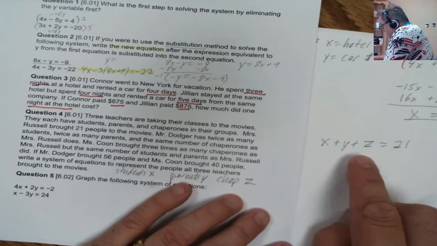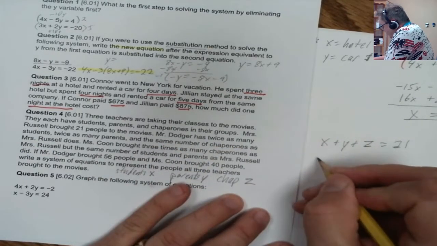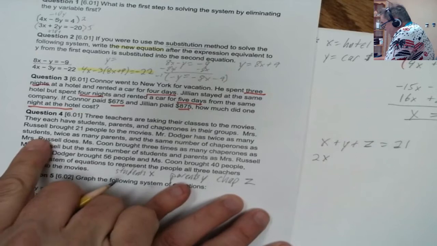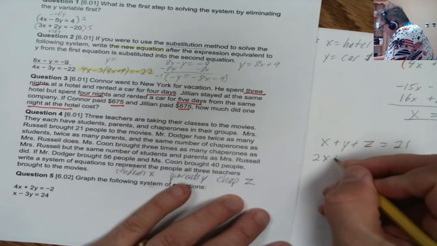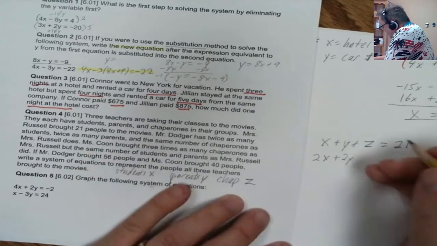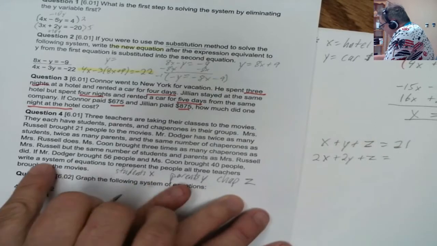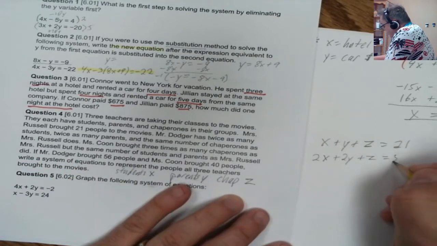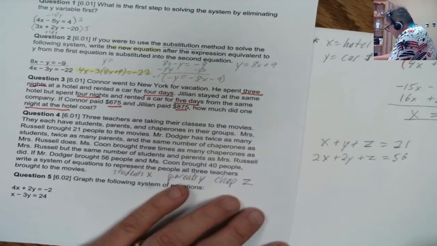So now let's look at Mr. Dodger. He has twice as many students, so he has 2 times X because it's comparing him to Mrs. Russell. Twice as many parents, so he has 2 times Y, and the same number of chaperones, so Z. And Mr. Dodger had about 56 people. Okay, so there's 2 of our equations.